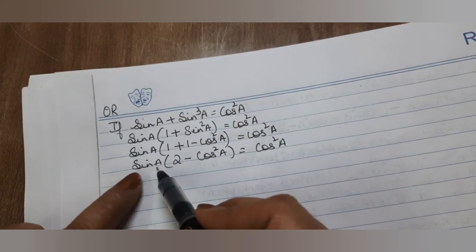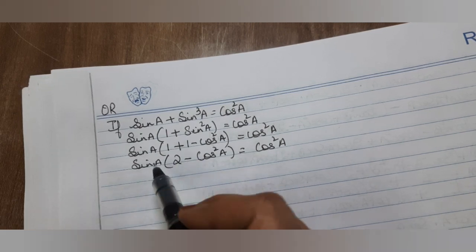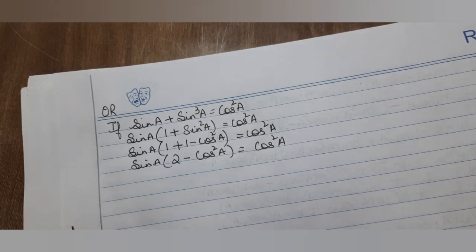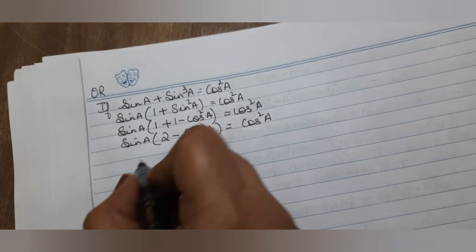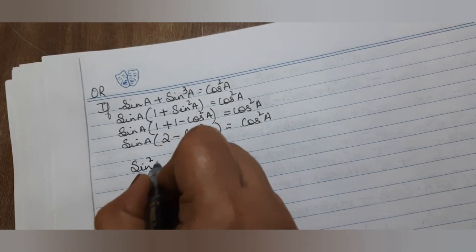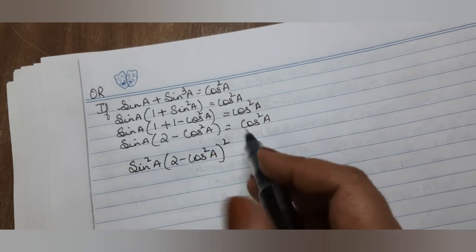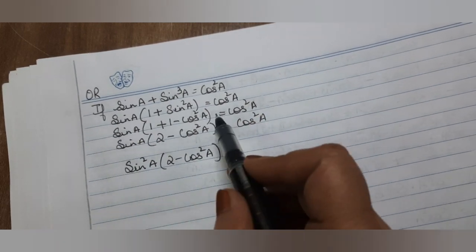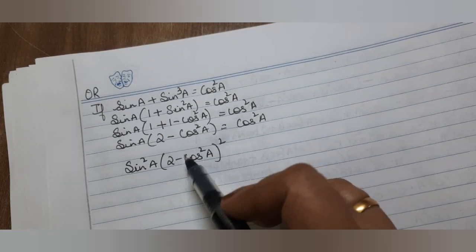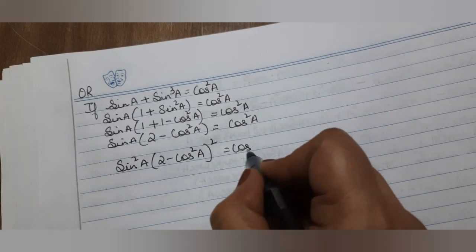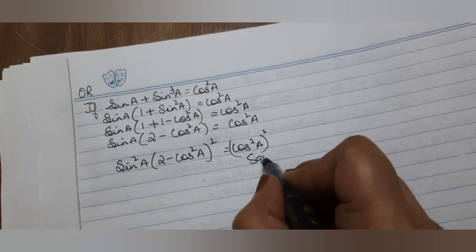Now here I want to remove this sin, but we don't have a sin and cos relation. If this was sin square, it would be easy for us. So what we'll do, we'll continue by squaring both the sides. So sin square A, then 2 minus cos square A whole square we have to take. Imagine you are taking a square bracket and a whole square, square into sin square A, and this bracket square. This side also cos square A whole square. So what did we do here? By squaring both the sides.